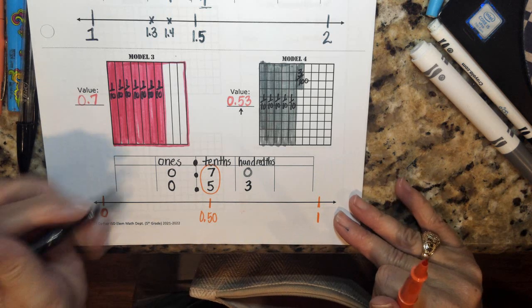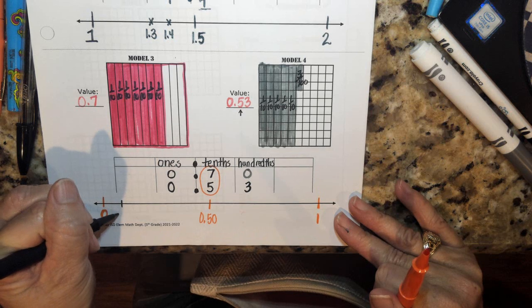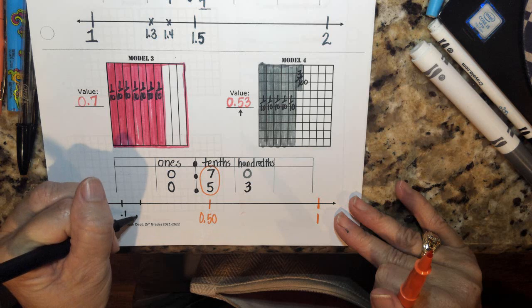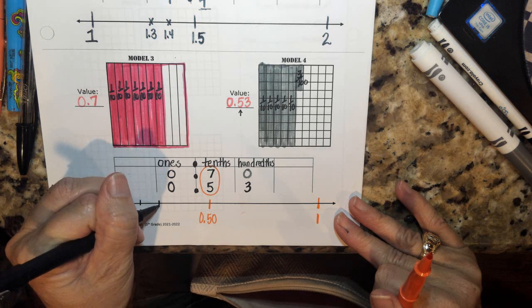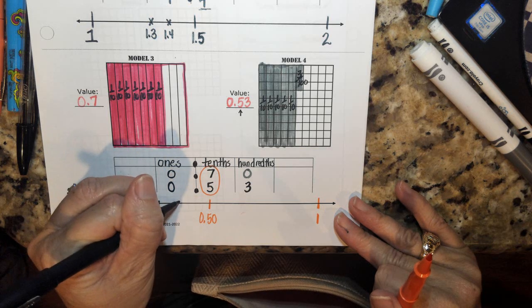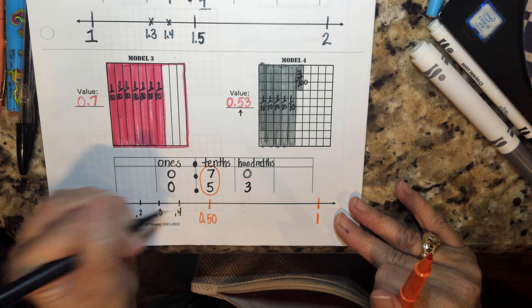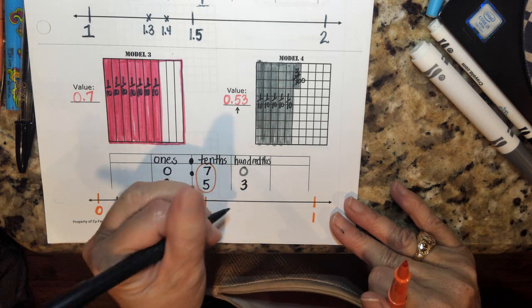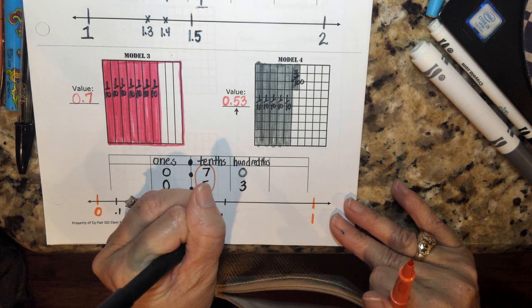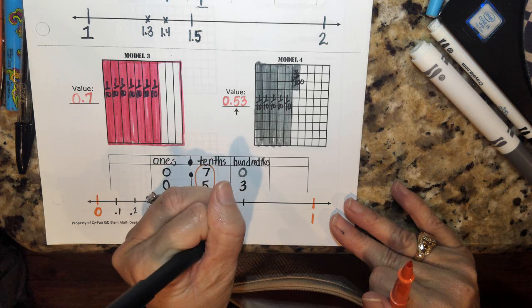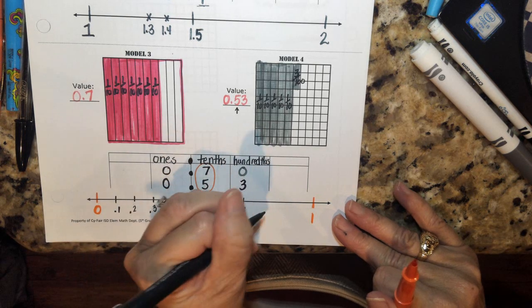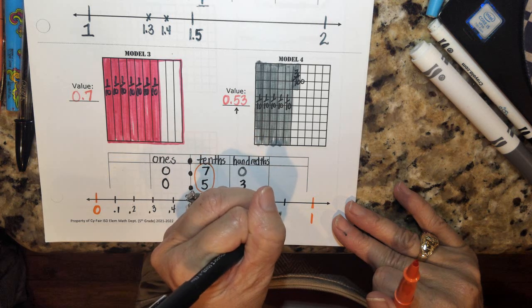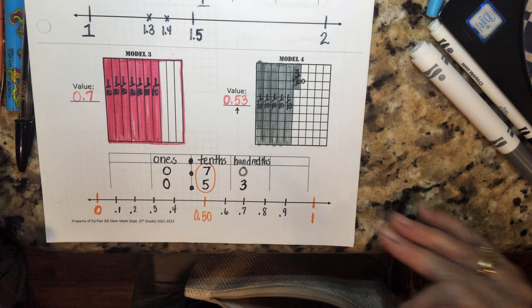And so I could have this as 1/10. This could be 2/10. And this could be 3/10 and 4/10. Then we have 5/10 or 50/100. Continuing on, we have 6/10, 7/10, 8/10, and 9/10.